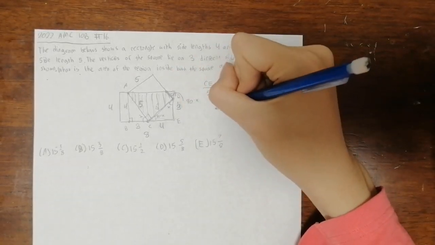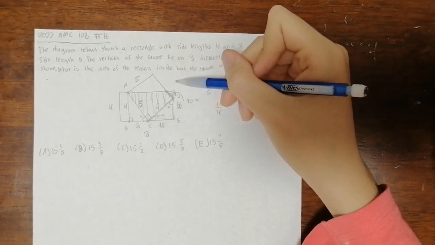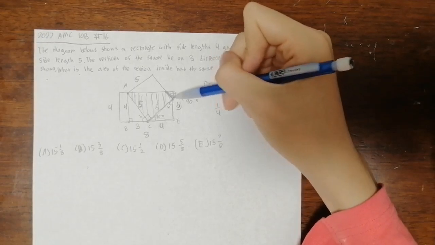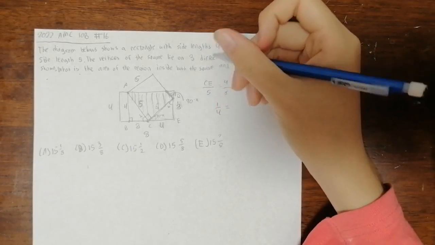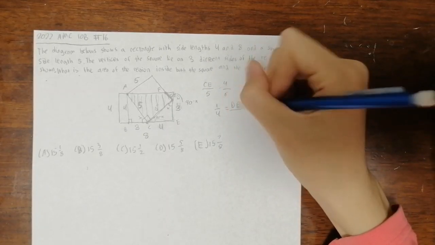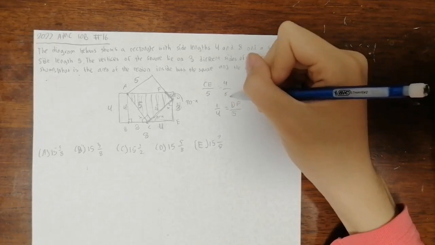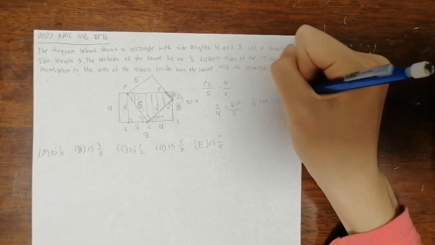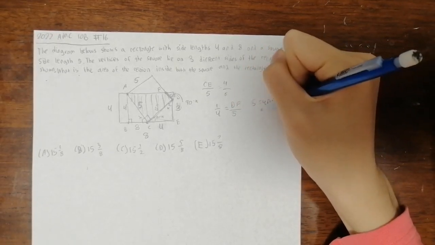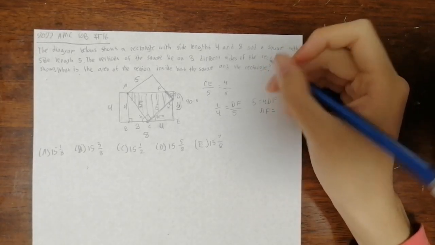We have that 1 divided by 4 is equal to this length, hypotenuse. I'll just say this is f. DF divided by 5. So 5 is equal to 4 DF, and DF is 5/4.